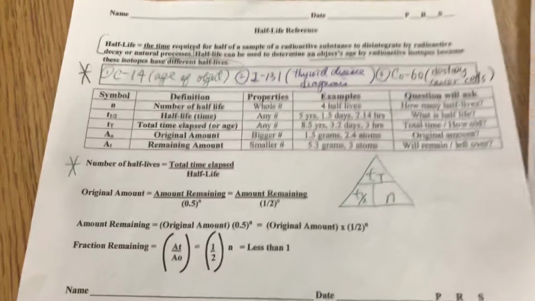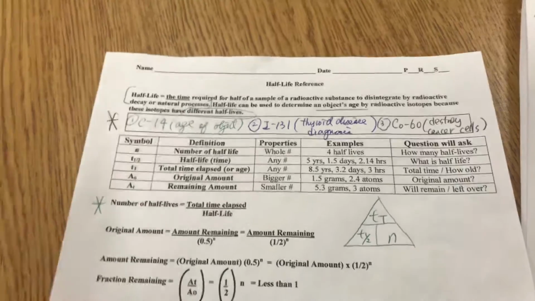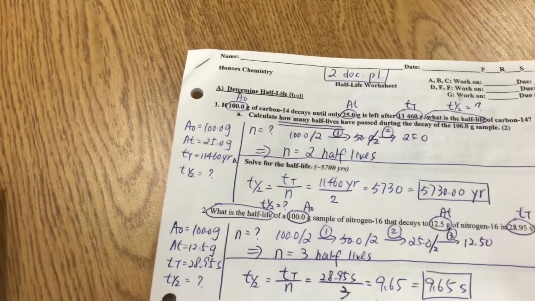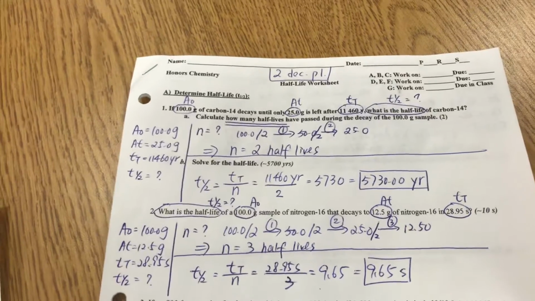In this video, I'm going to talk about half-life. The first part, I'm going to talk about the references and some features, and then the second part, we'll be talking about the half-life worksheet, part A, part B, and part C. And then D, E, F, and G will be another video.